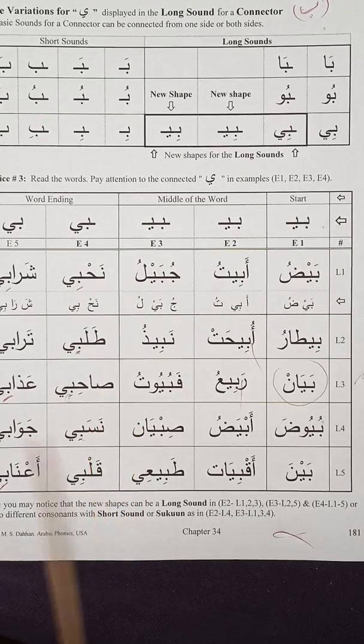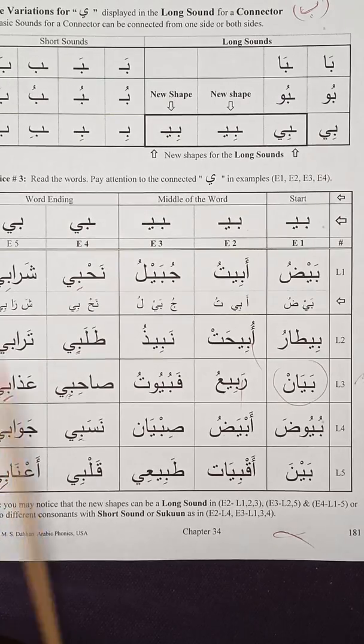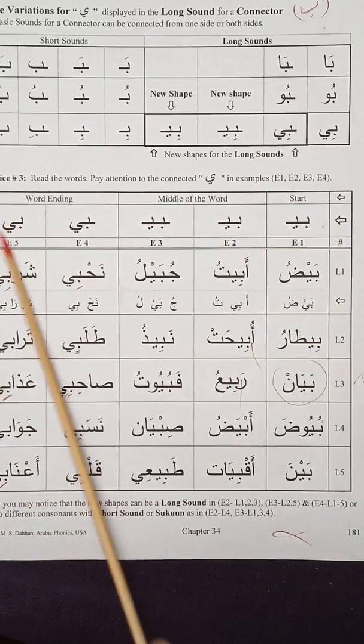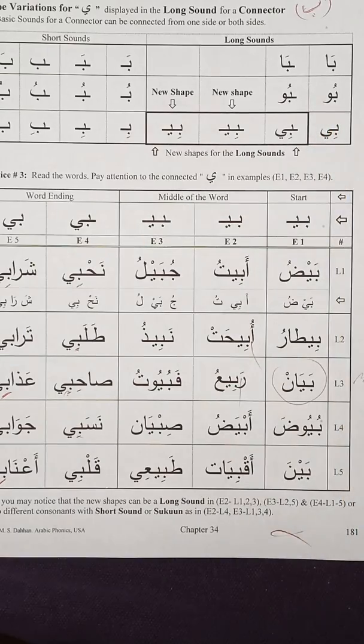Na, sa, bi, ja, wa, bi. This one here is a long sound right there. I mean, it's the same structure, but it's this one.